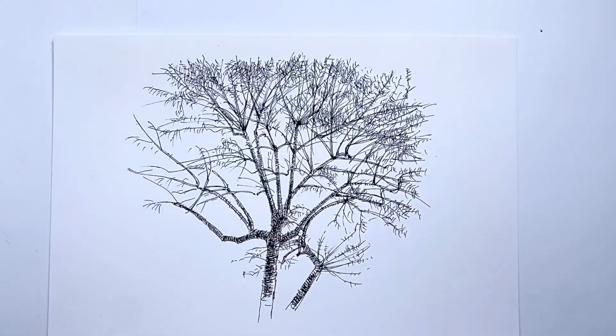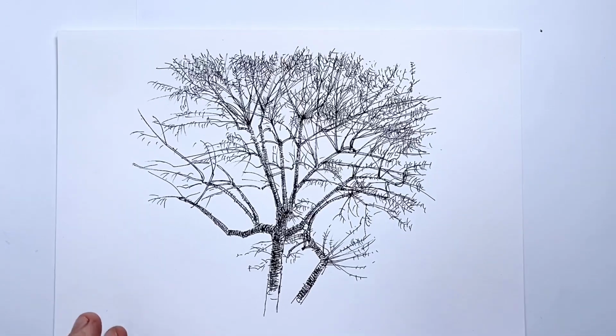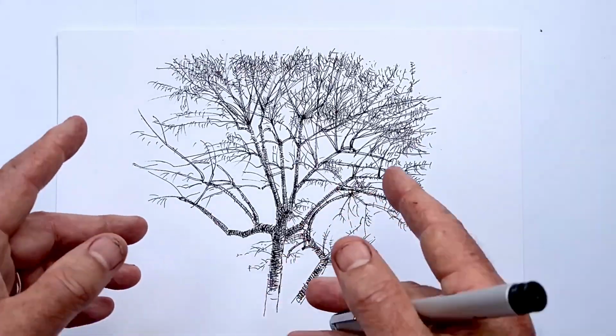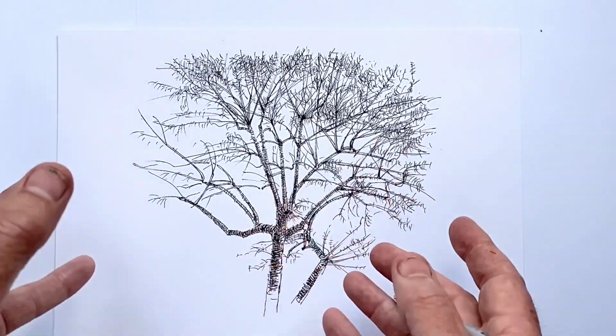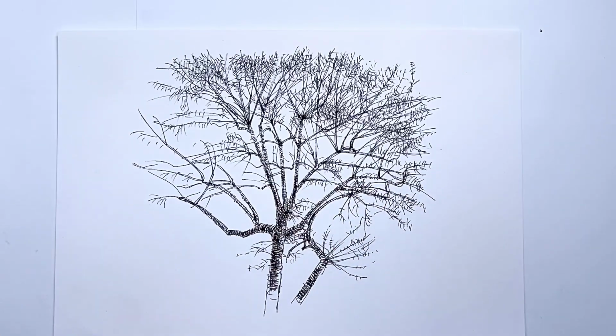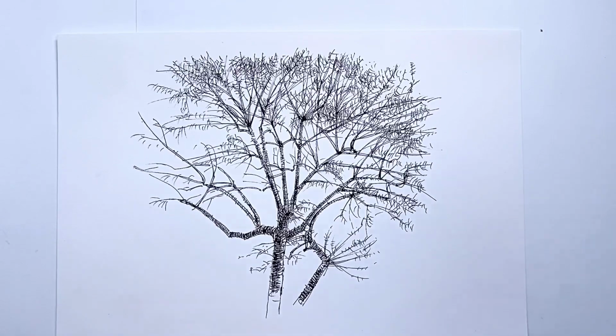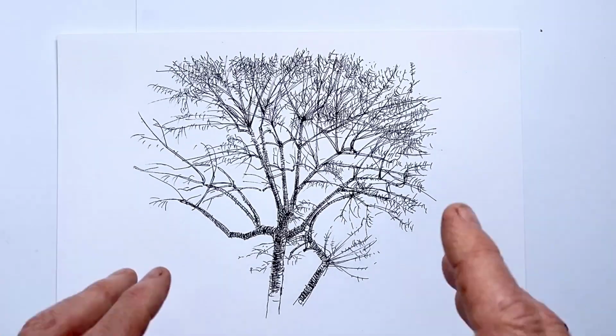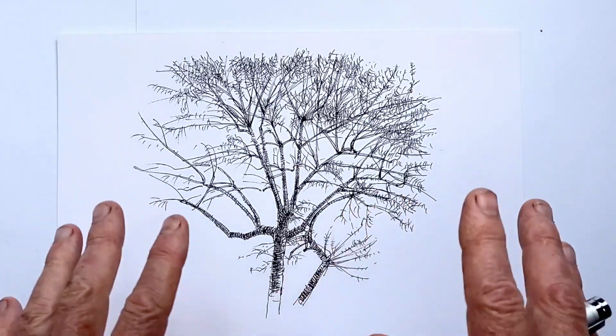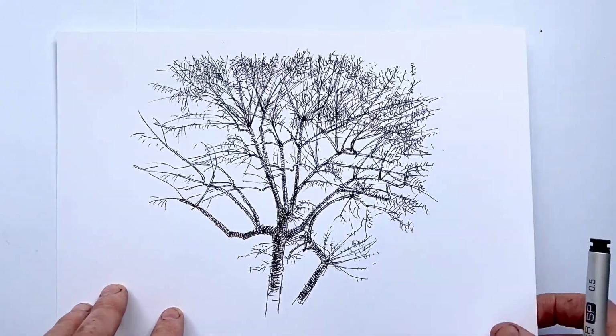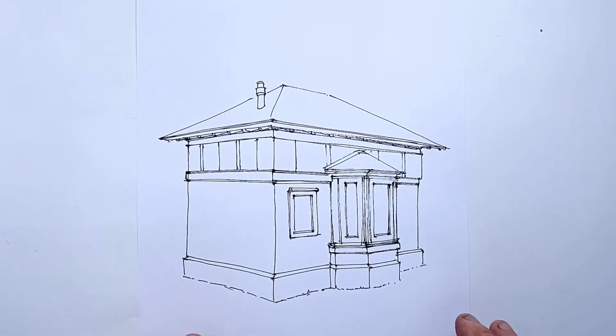Or with the branches, I'm not trying to draw the exactness of every branch branching out and connecting with other branches, but I'm trying to connect the effect of the branches, how they look at a glance rather than through a careful study. So it's the equivalent of this technique that I want to apply now to my brickwork.